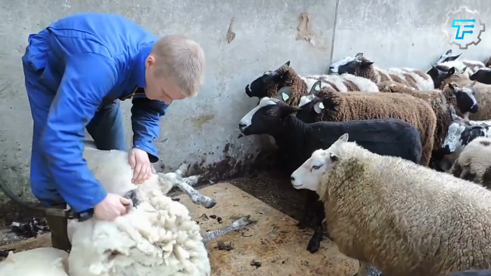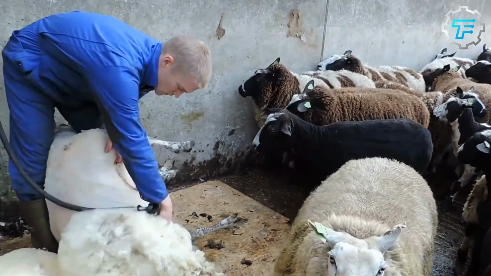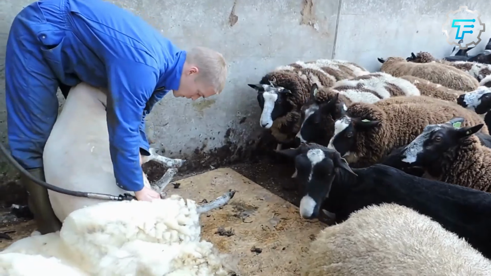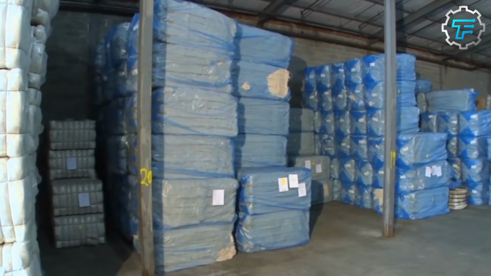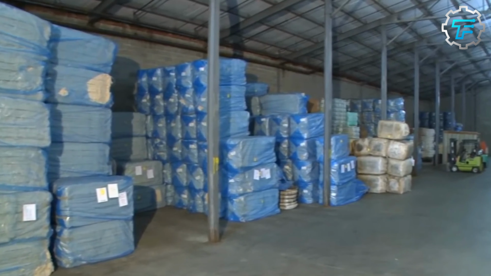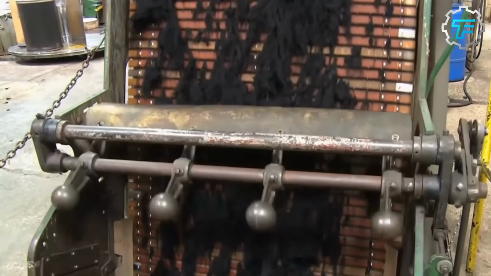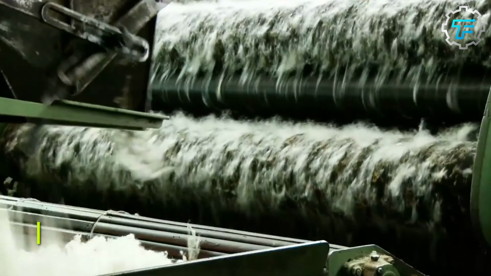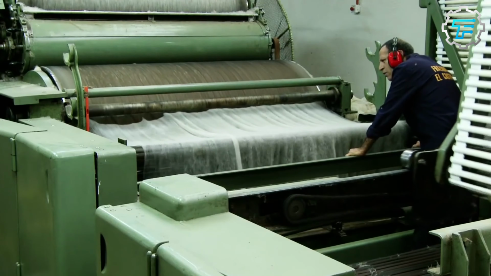When done properly, shearing doesn't harm the sheep, as it leaves a thin coat on the animal for the summer months. After the shearing process, the wool is then sorted into 4 main groups: fleece, broken, bellies, and locks by a wool classer, after which it is then cleaned up for the next stage. The next process is carding, which involves putting the wool through fine metal teeth to straighten out the wool fibers and make them straight, soft, and fluffy.